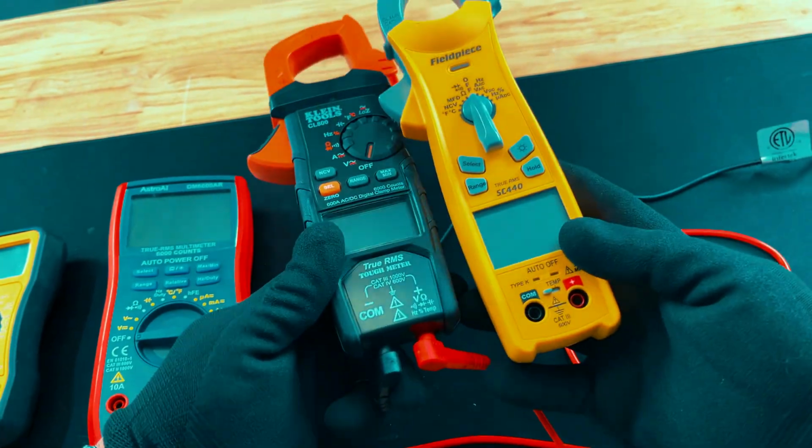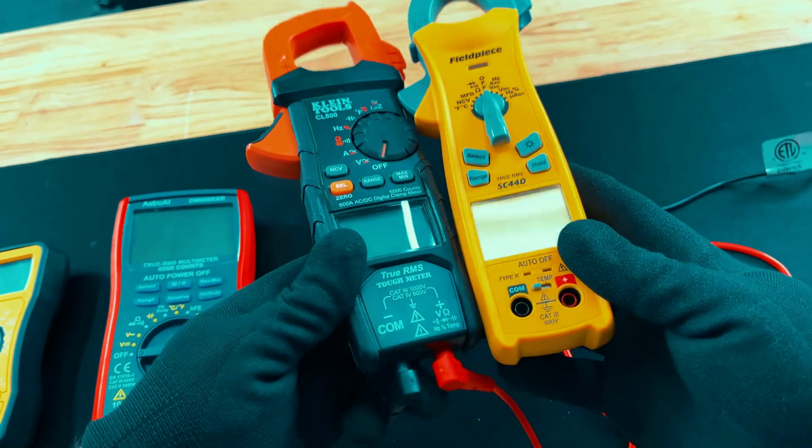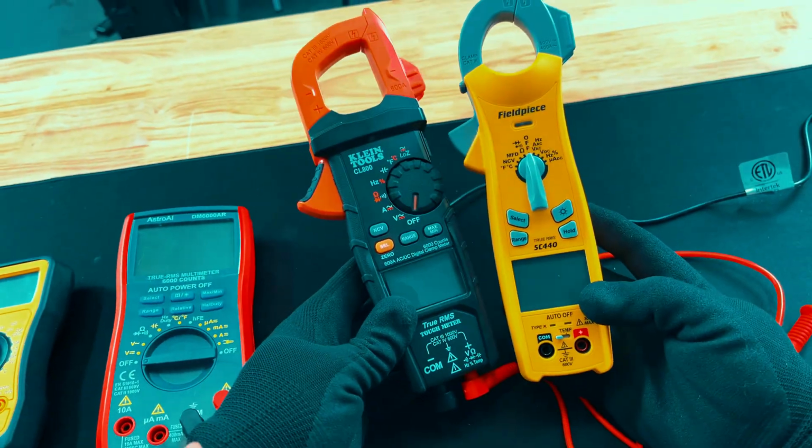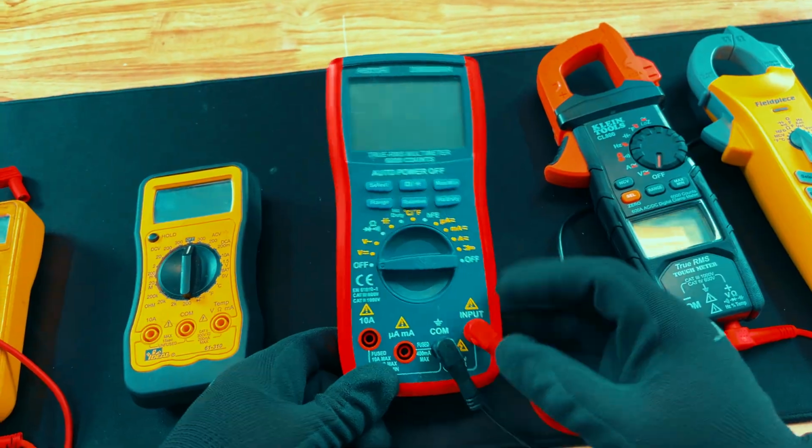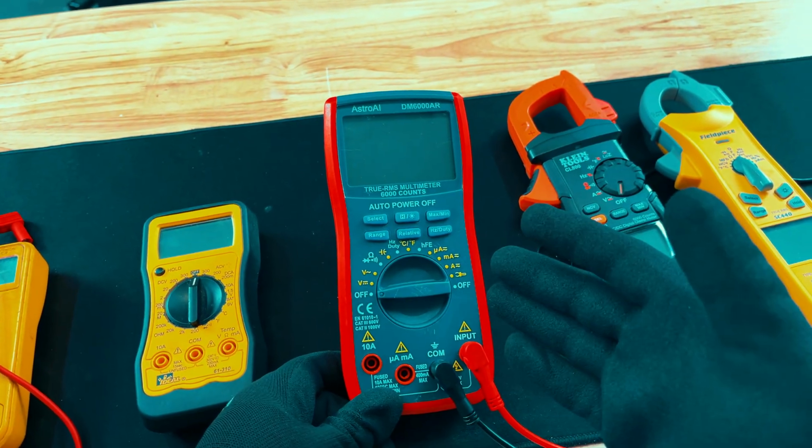Other meters are pretty straightforward and they only give you 2 areas for you to put in your leads, so you can't really mess that up. And that's how you get your meter ready to go. And then you make your selections depending on what you're testing.